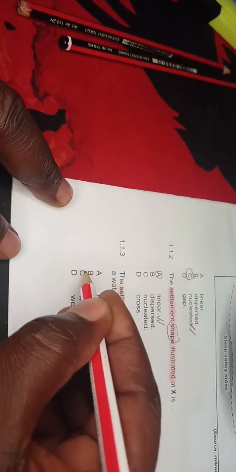Let's move on to 1.1.3. The settlement at X in the sketch is a dash point settlement, as is dash from the water source. Can you check? It suggests a floodplain area, that is the river. Why are these close? We can't call this a dry point because it is very close to the water source. So what could be our answer for 1.1.3? It is a wet point settlement because it is very close to the water source. So your answer there will be C.